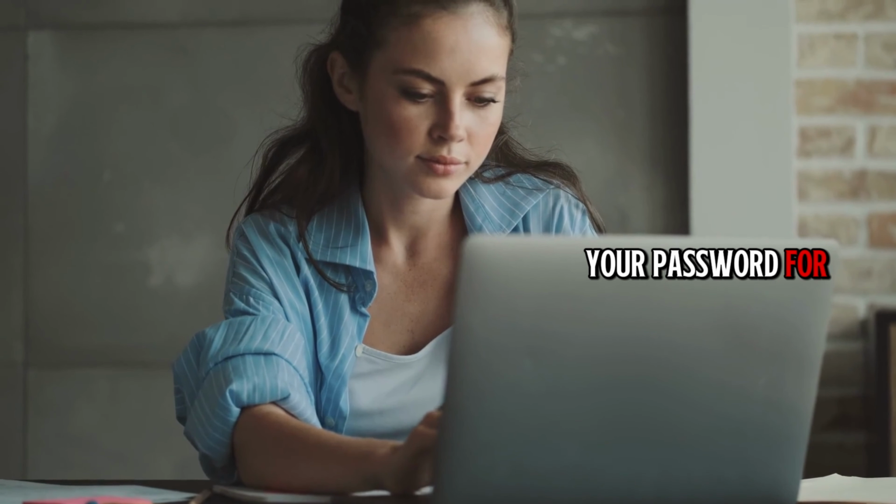You might need to sign in. Verify it's you. Now, enter your new password and then tap Change password from the bottom. That's how you can easily change your Gmail account password.